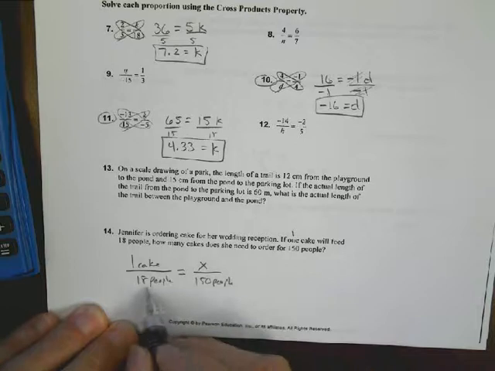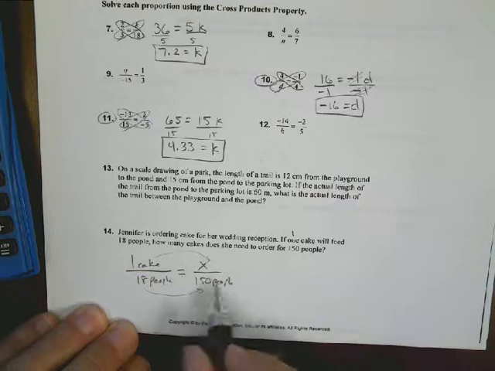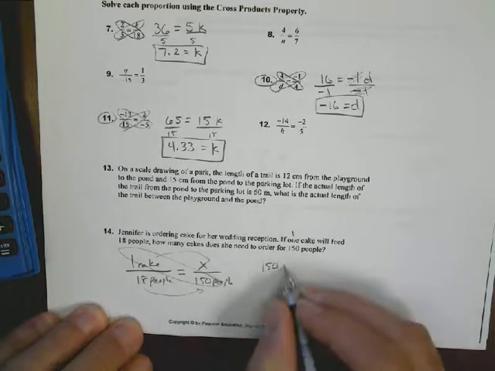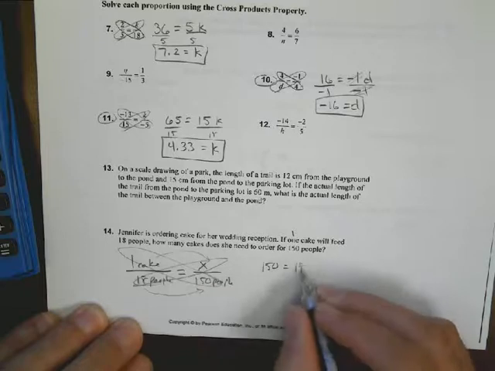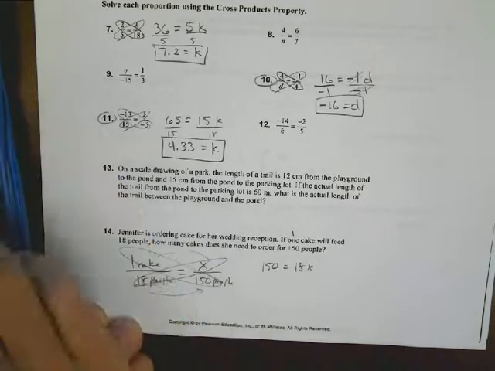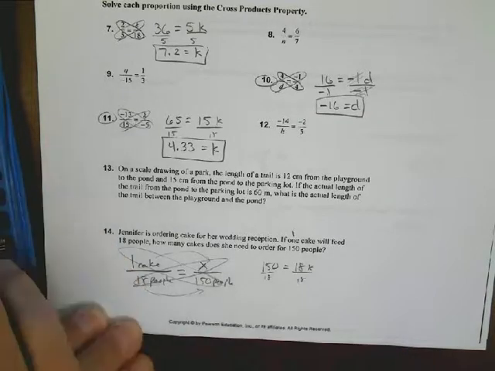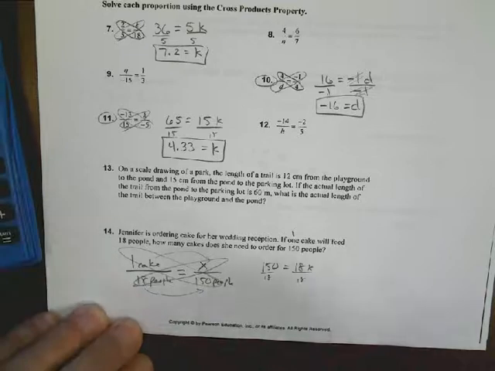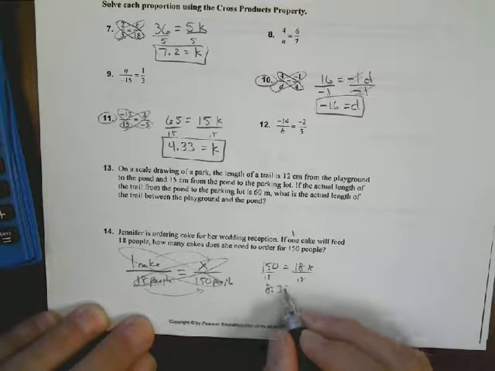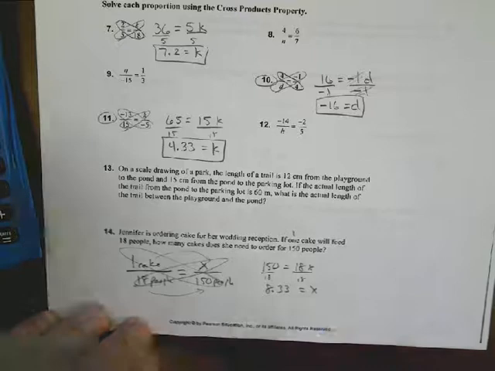So we're saying I want to go from 18 to 150 and cake to cake. In this case, I'm going to cross multiply and do 150 equals 18x. I'm going to divide both sides by 18 to get the x by itself. So 150 divided by 18 is going to equal 8.33 for my value of x.